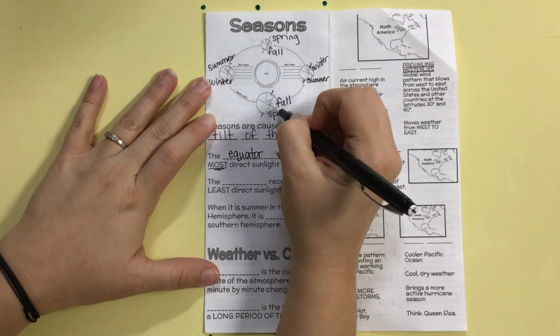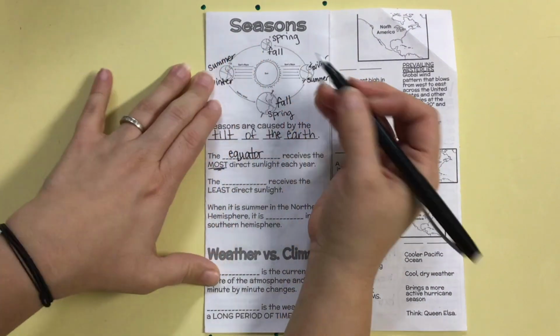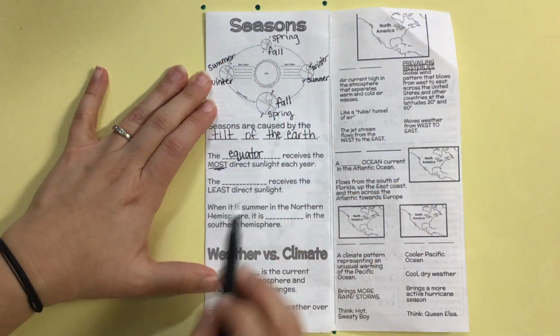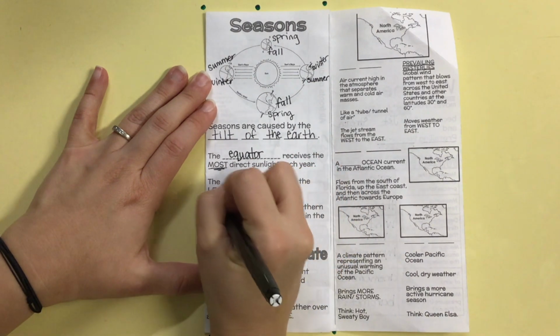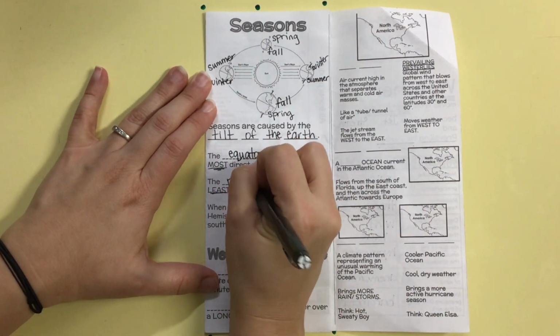Now, knowing that the equator is the hottest area, that would make the poles the coolest area because they receive the least direct sunlight each year. So the poles.